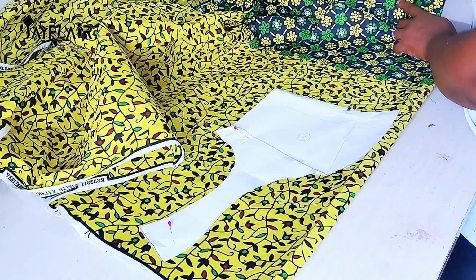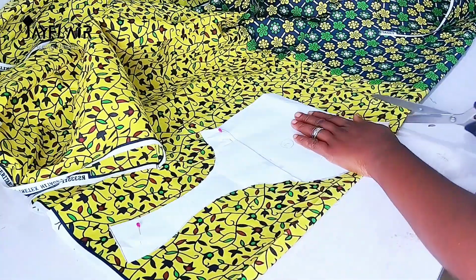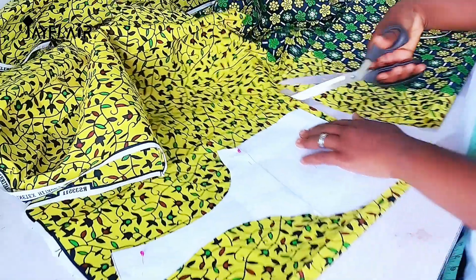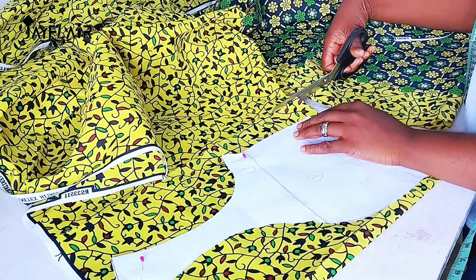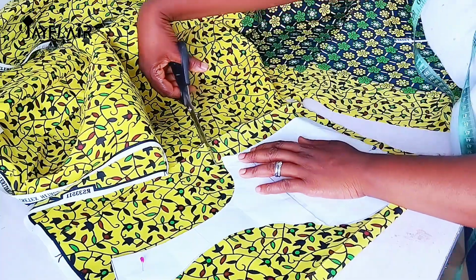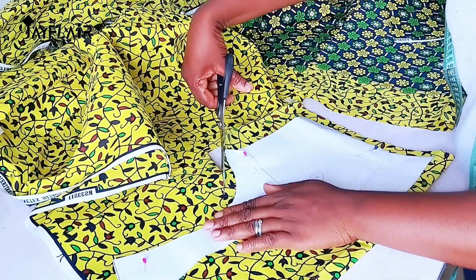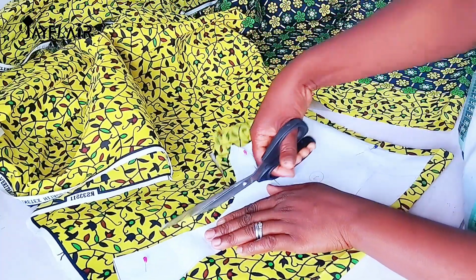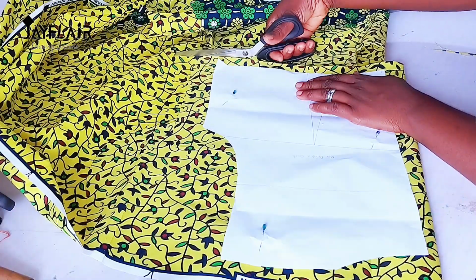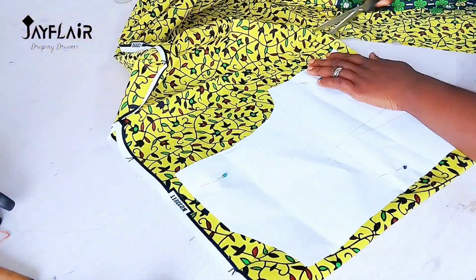And then for the upper part of the dress, I have this part pinned on my fabric, and I'm just going to cut with 1/2 inch on the hem line, 1.5 on the sides, 1/2 inch on the armhole, 1/2 inch on the shoulder area, and then 1/2 inch everywhere else. And then for the back of the dress, I have it pinned on my fabric.